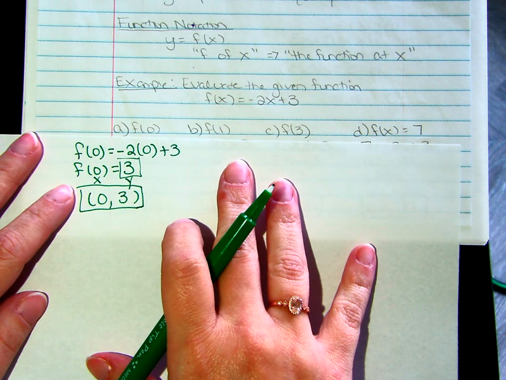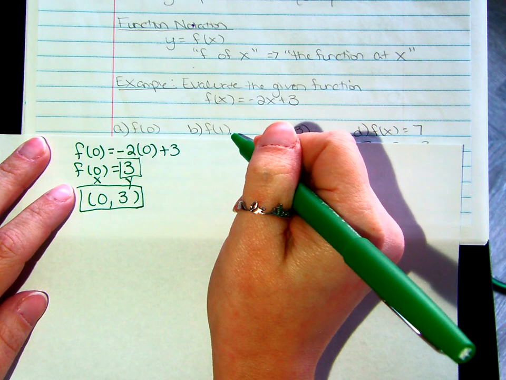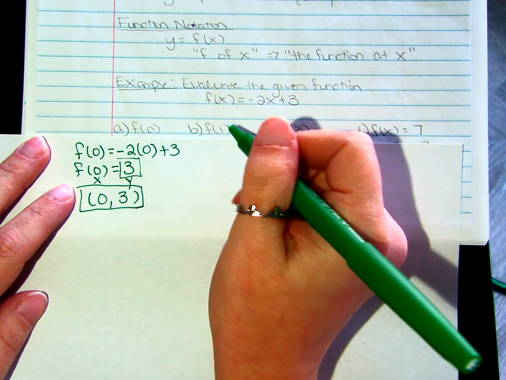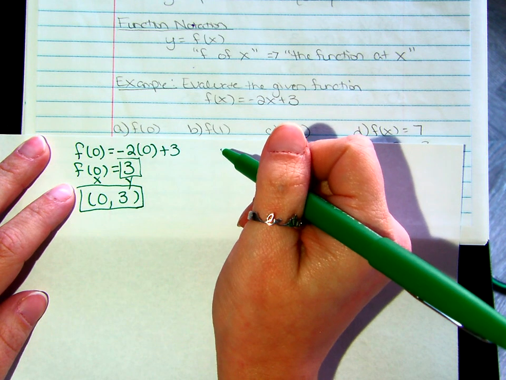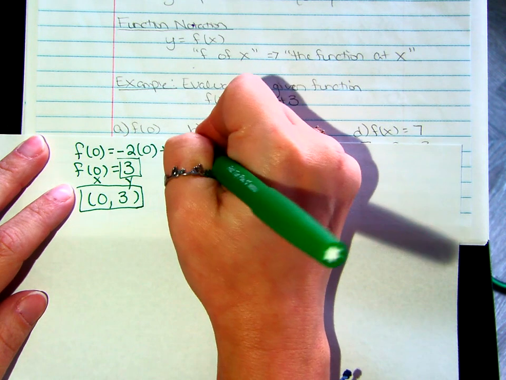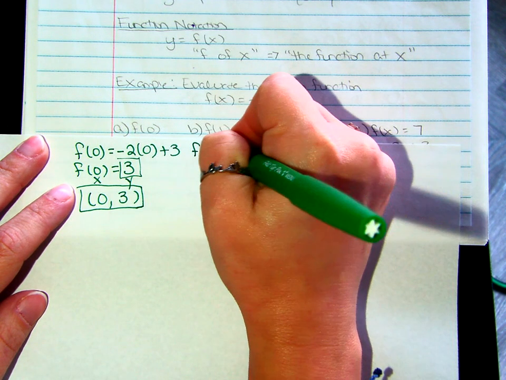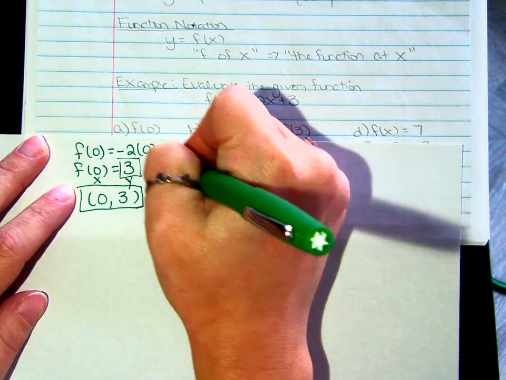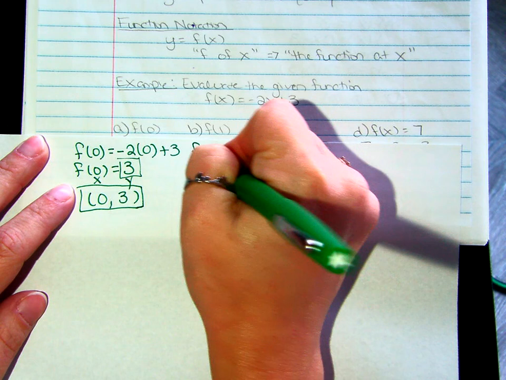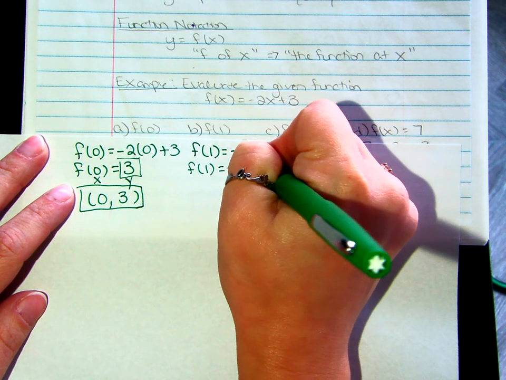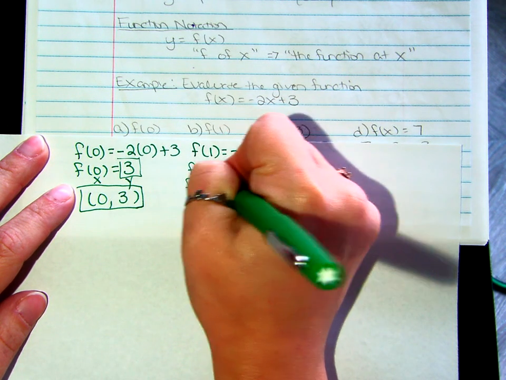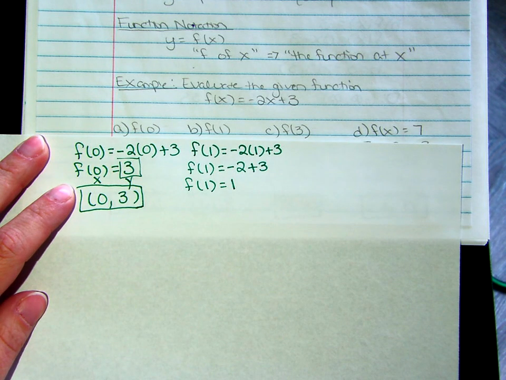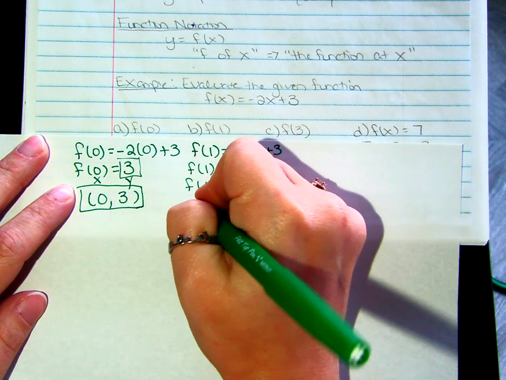So for f of 1, we do the exact same thing. Except this time, instead of plugging 0 into our function, we are plugging 1 into our function, and we're going to figure out what happens. So f of 1 will be negative 2 times 1 plus 3. Well, negative 2 times 1 is negative 2. Negative 2 plus 3 is a positive 1. So my ordered pair in this case would be (1, 1).